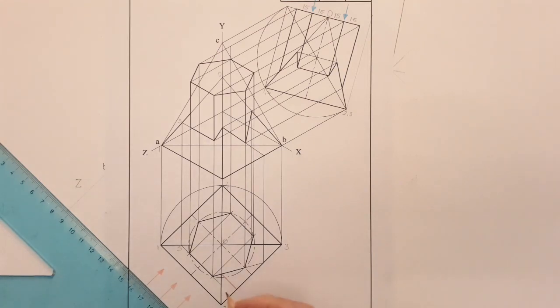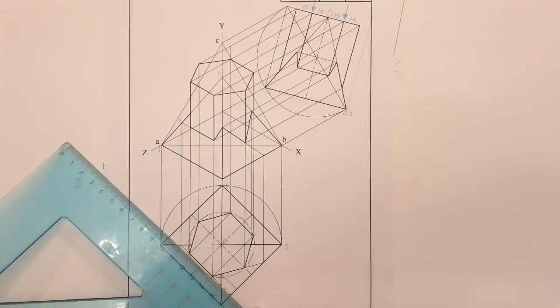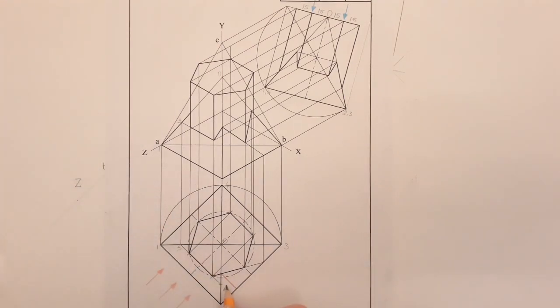Okay, so if I take the distance from there as far as there, that distance, which happens to be 10 millimeters. So it's 10 millimeters from the edge of the object in as far as the point where this line has been extended.